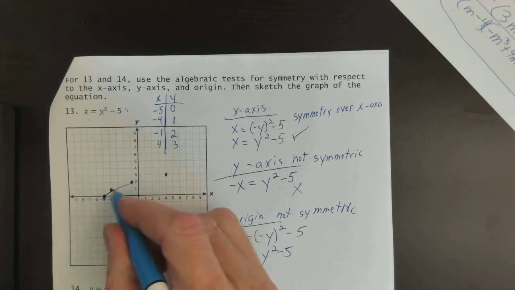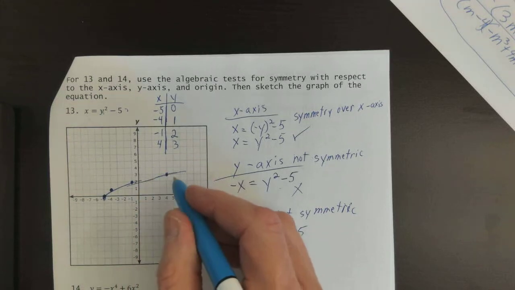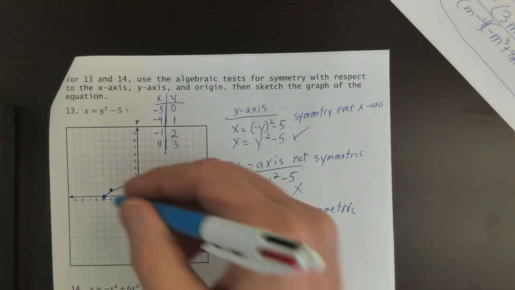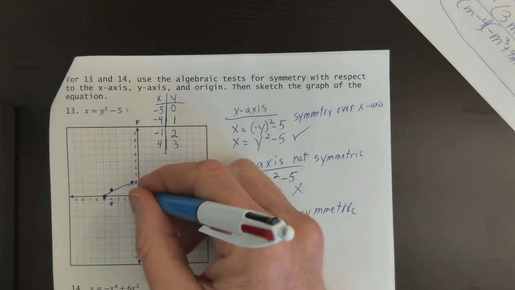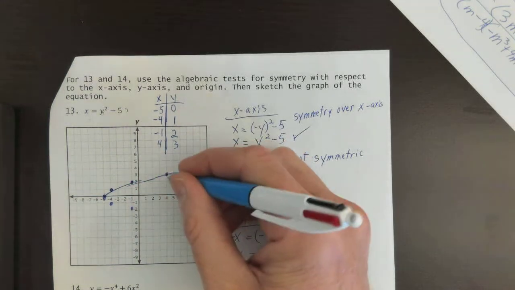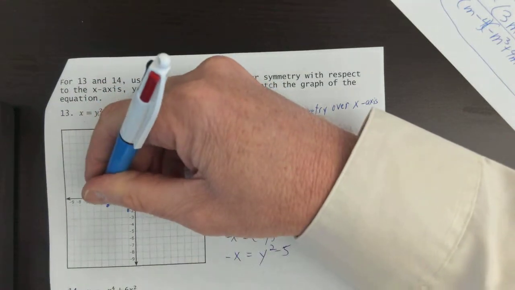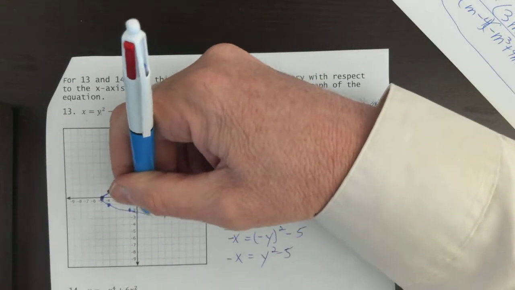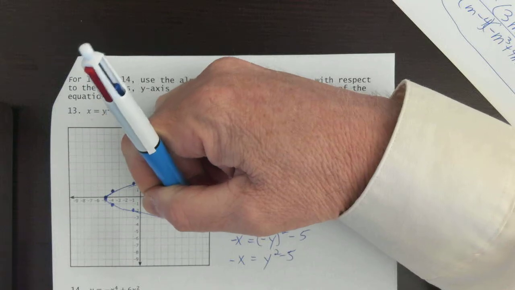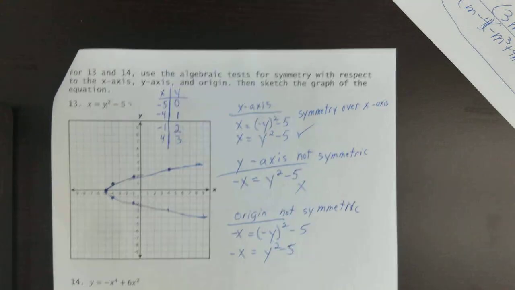Now it's symmetric with respect to the x-axis, which means I'm going to put this point here, go 2 points, go 2 down here, and go 1, 2, 3, 1, 2, 3 here, and just draw a nice, pretty parabola there.